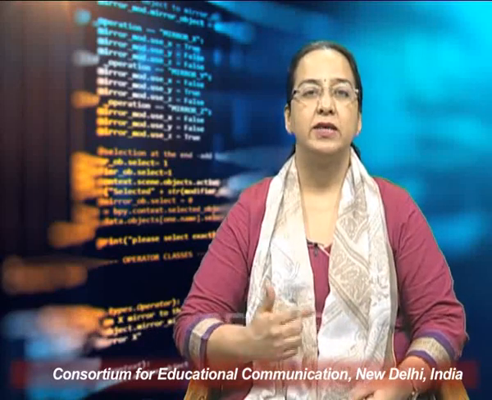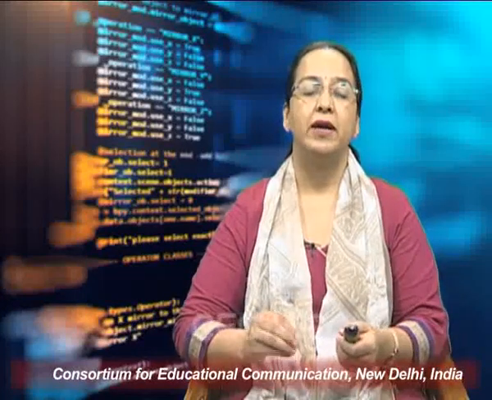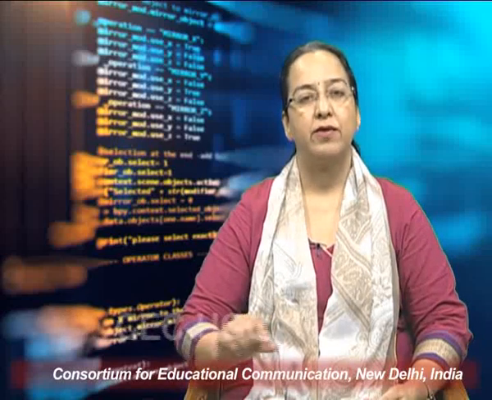First is the result of bold text, then the next line is the result of strong, then we have italics, then emphasized along with strong, and then the bold text. All these elements have HR, which is horizontal rule, these lines in between. The bold text, as you can see, has one extra color behind.